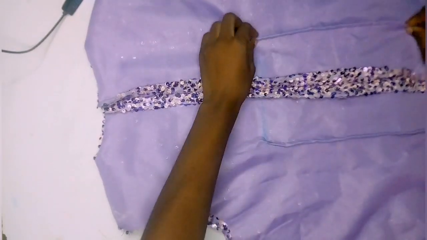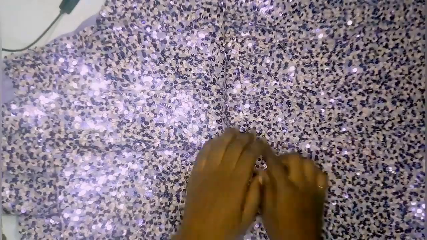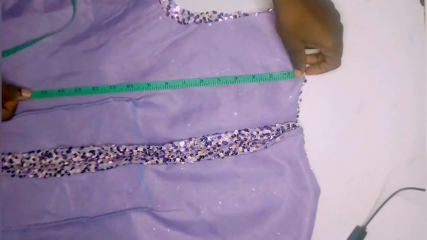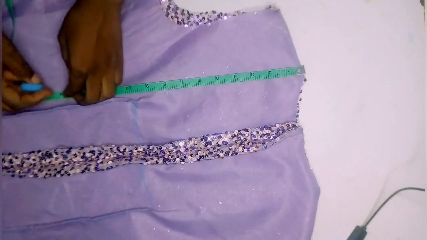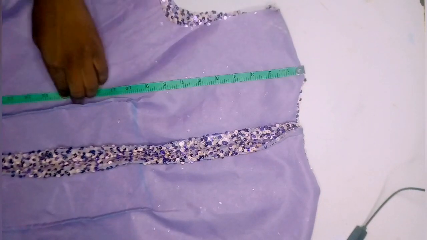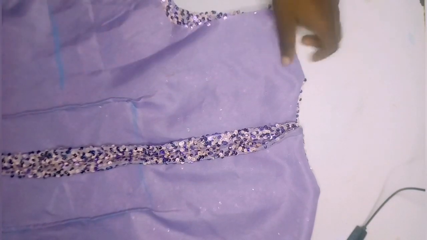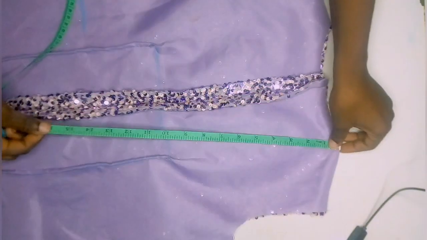So this is what it's looking like, guys, after sewing it over. So the next thing we're going to be doing is inputting our measurement. I also repeated the same process as the front part. So the front also has a dart with the same measurements.